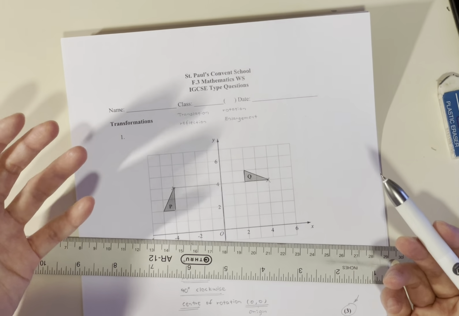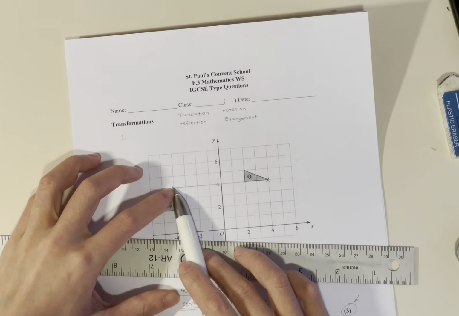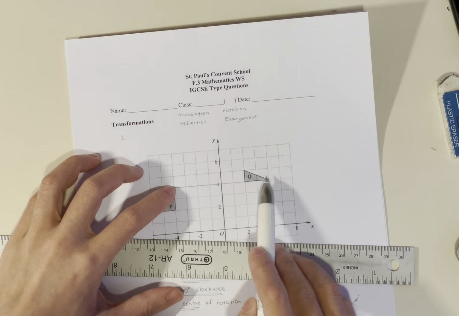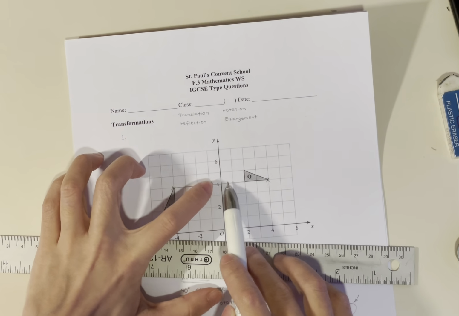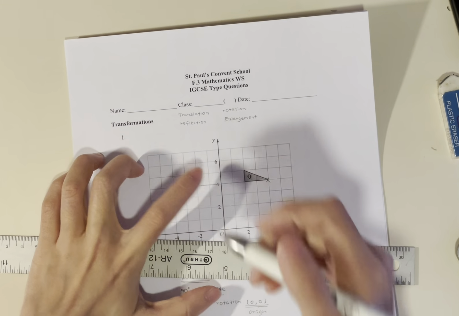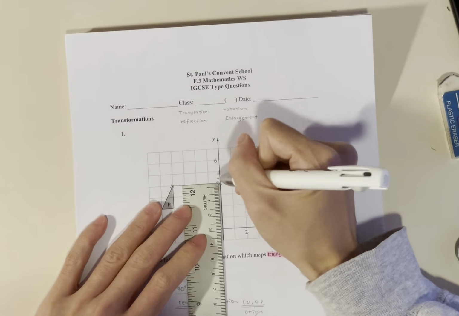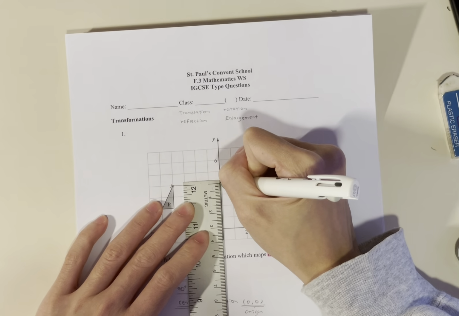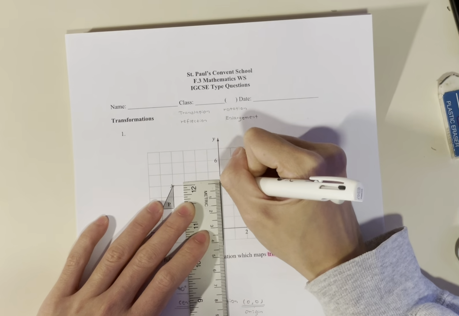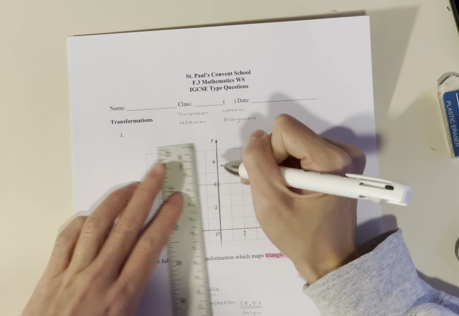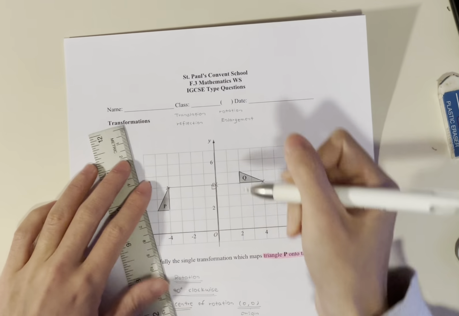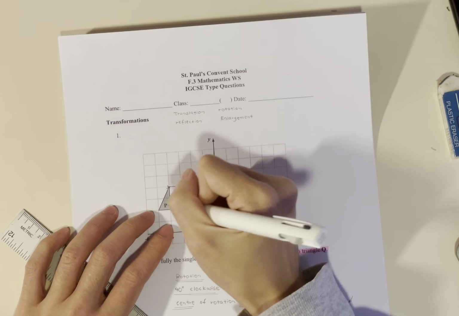You don't have to use the midpoint formula here, because you have a grid. So you just count 1, 2, 3, and here is the middle point. So at this middle point, we draw a perpendicular line, so 90 degrees.